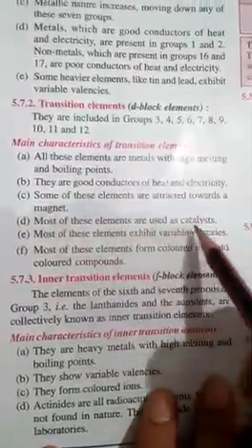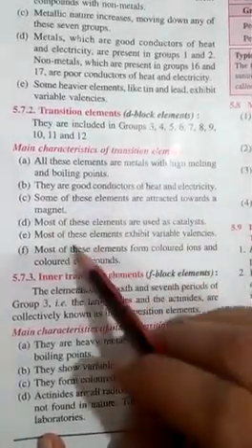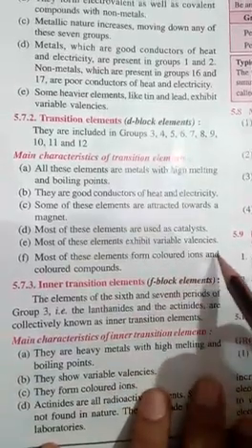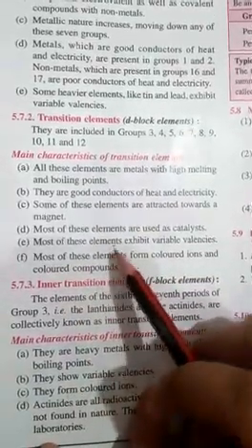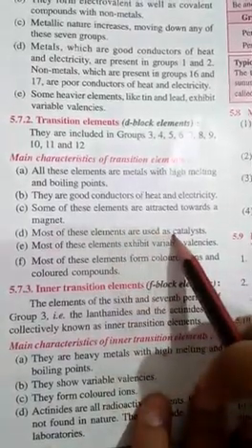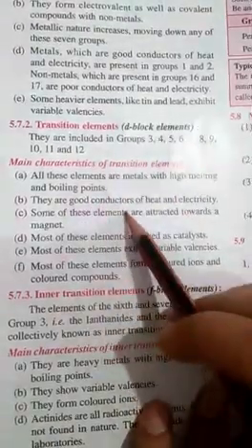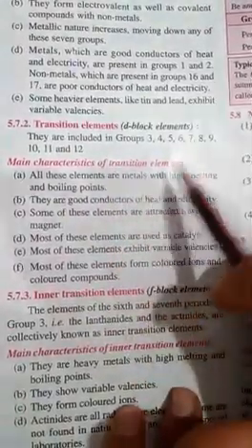Most of these elements are used as catalysts. Most of these elements exhibit variable valency. Most of these elements form colored ions and colored compounds. So they form colored ions and colored compounds, show variable valency, and are used as catalysts. They are good conductors of heat and electricity. Melting and boiling points are high. So these are the main characteristics of the transition elements.